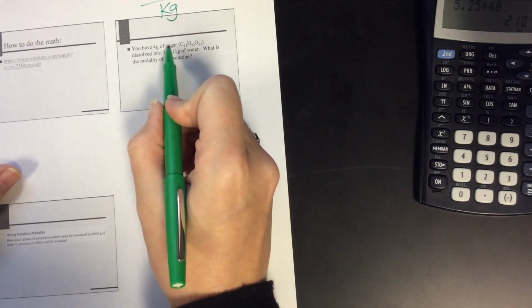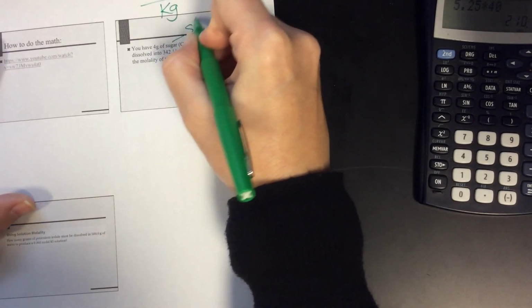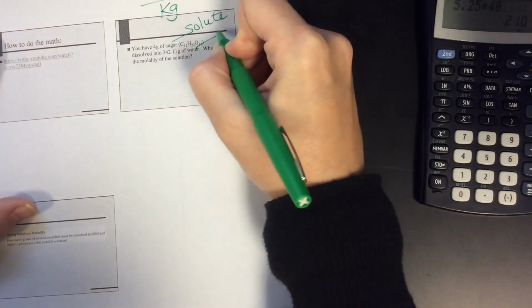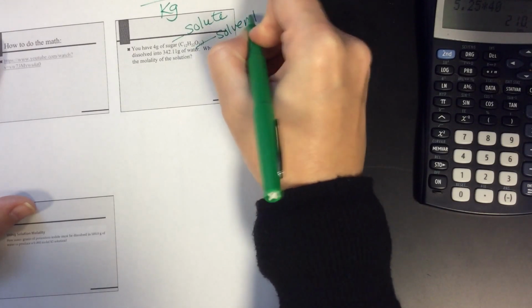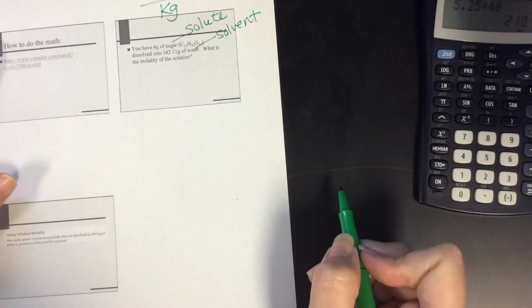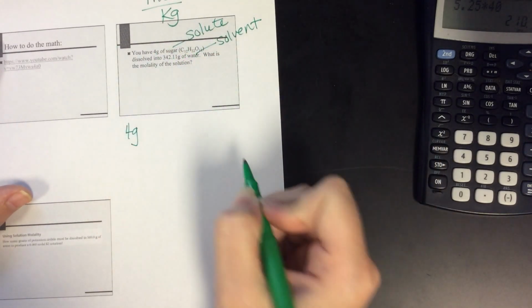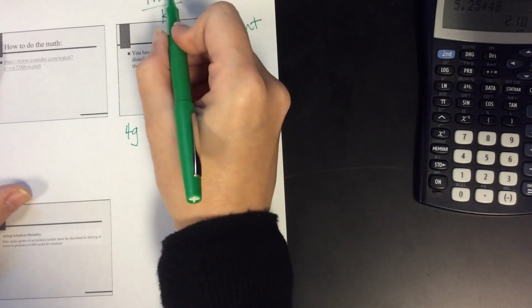It says that we have 4 grams of sugar dissolved into water. So the sugar gets dissolved into water. So sugar is your solute. Water is your solvent. You can also look at it as you have less solute, you always have more solvent. So this smaller number, your 4 grams, is going to need to go to moles.